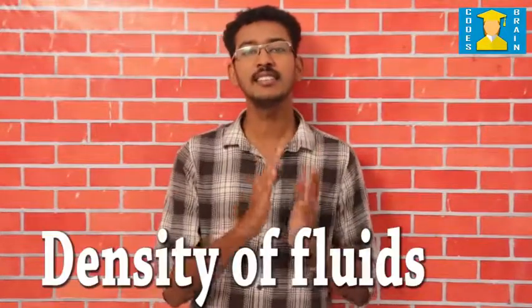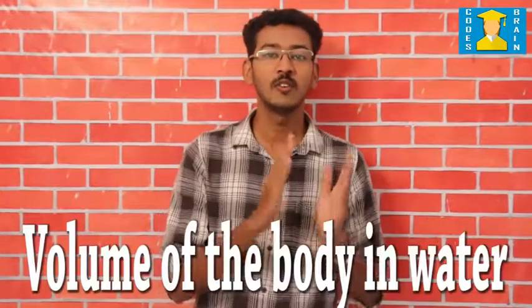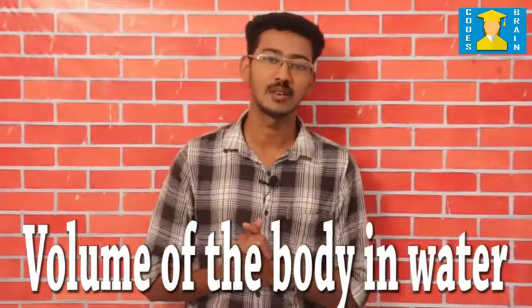First one is density of fluids, that is directly proportional. The second point, volume of the body in water, that is also directly proportional. See an important point. Though two objects have the same mass, the buoyant force acting on them may not be the same due to their difference in volume.